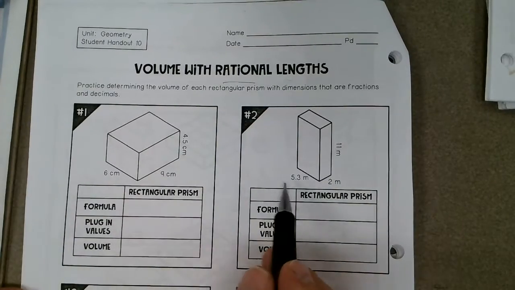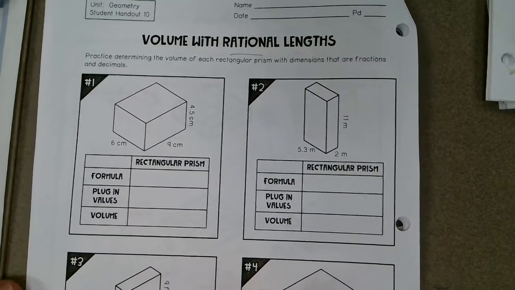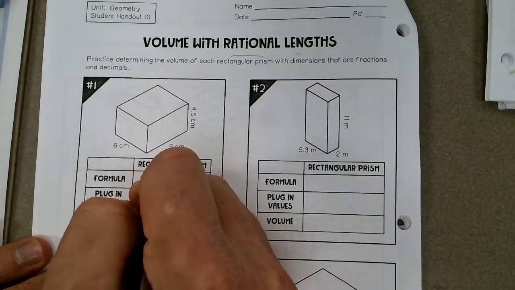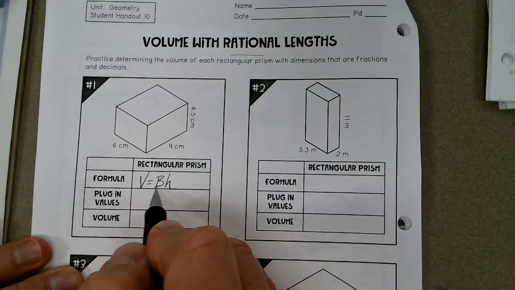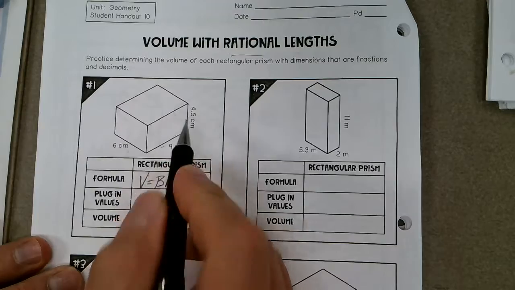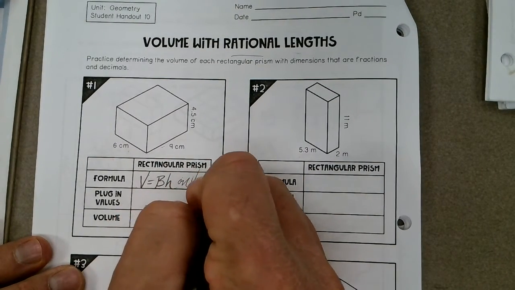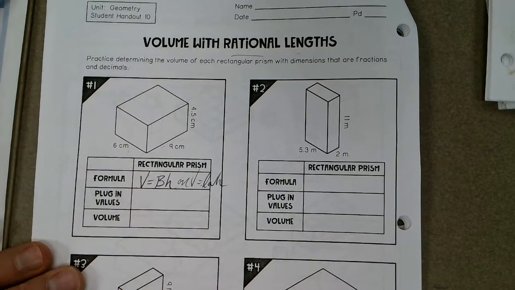You'll see there's 4 and 5/10, 5 and a third. Down here, they give us 4 and a third and 1 and a half. So essentially, our calculator should be able to handle all those things. But a lot of times they're going to say, write the formula that way, right? Volume equals capital BH. Remember, that just means find the area of this and then multiply it by the depth of it. You also could do volume equals length times width times height, which is essentially what I would plug in.